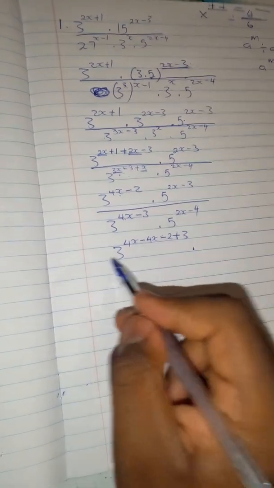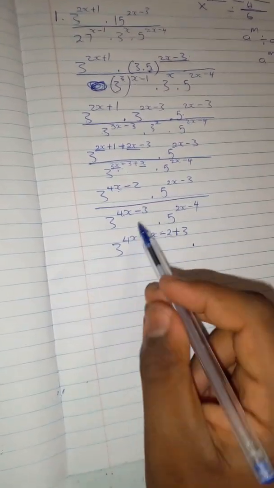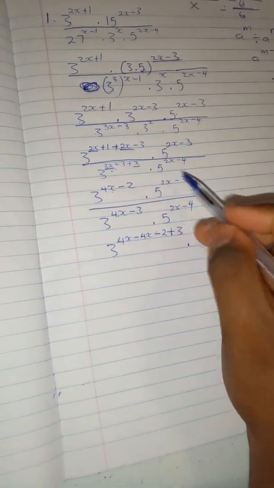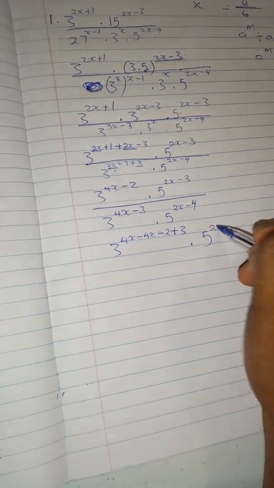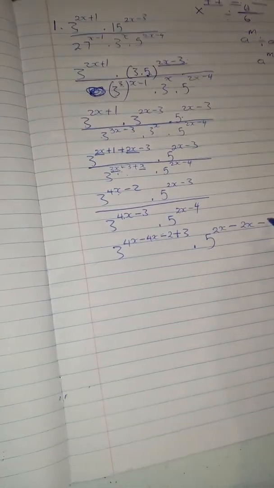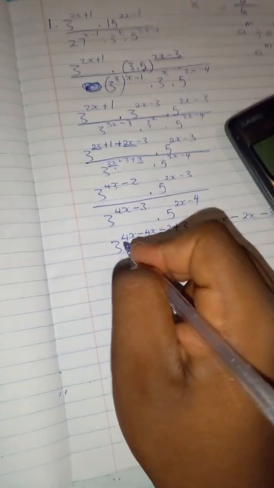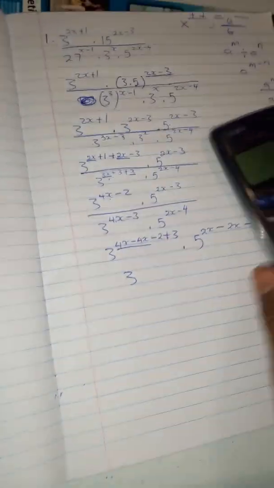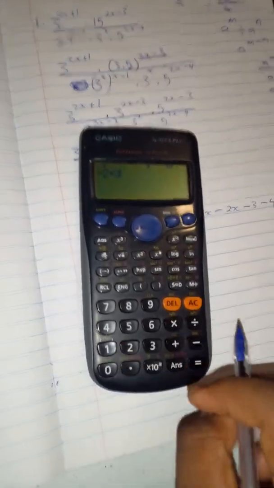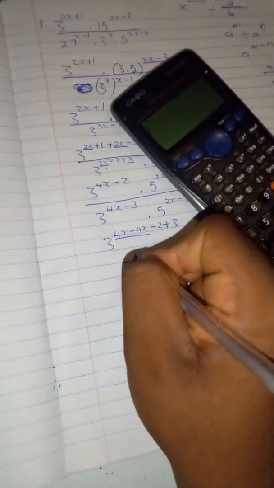Multiply by, you are no longer going to do a fraction like this, because now we are just adding same bases. So you're going to say 5, then you take this one, 2x minus 2x minus 3 minus 4. Okay, let's check. 4 minus 4 is 0, so you're going to write 3. Then let's check. Negative 2 plus 3 is 1, so it will be 3 to the power of 1.